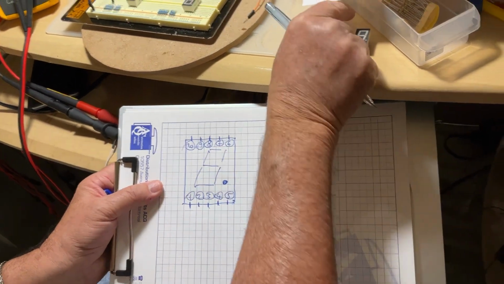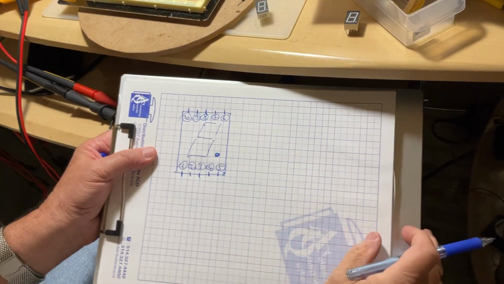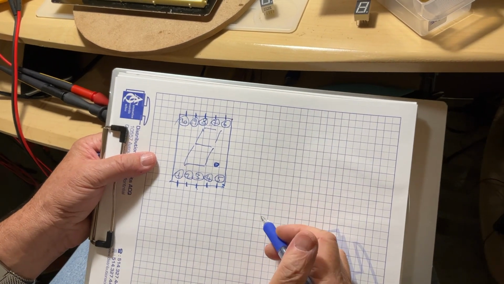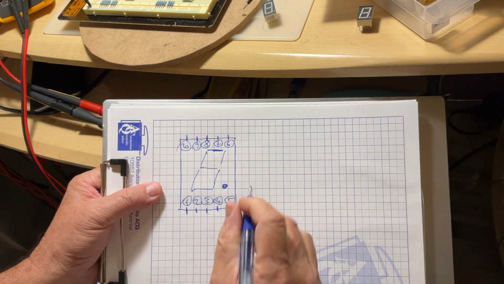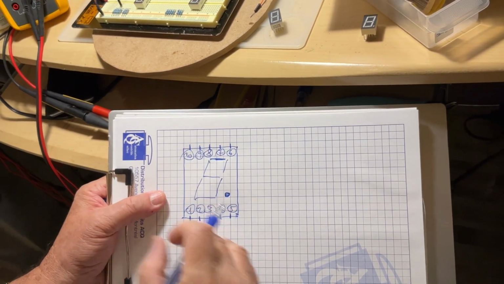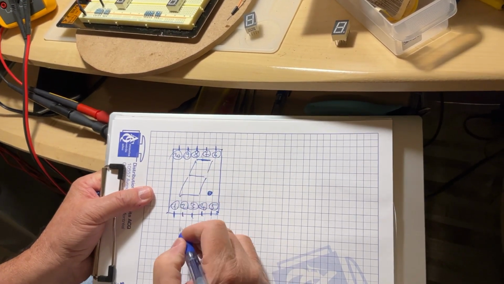So let's suppose you never saw one of these. You never played with it. I'm going to write it one by one, the steps. How can we identify ourselves, without even knowing the data sheet of the whole package, what segment goes to what pin?